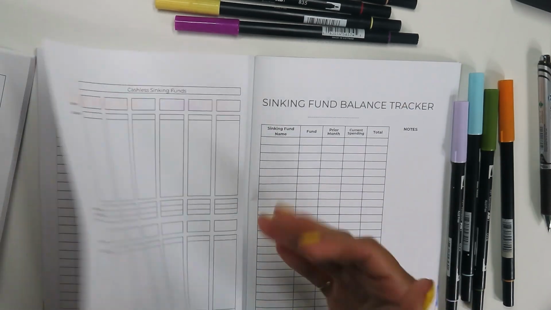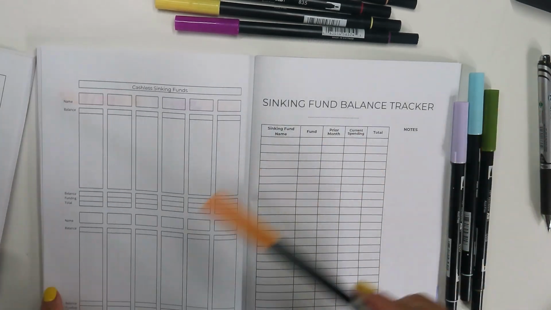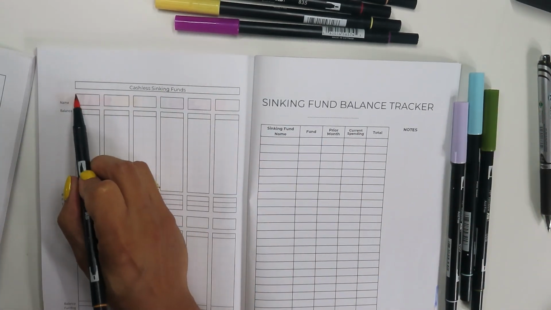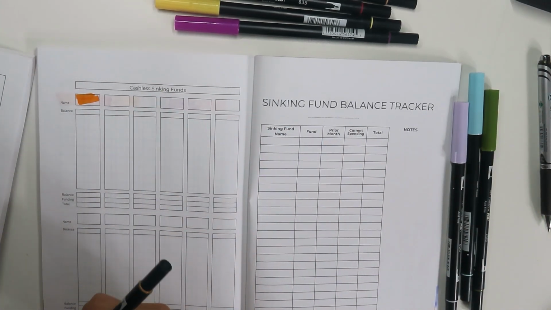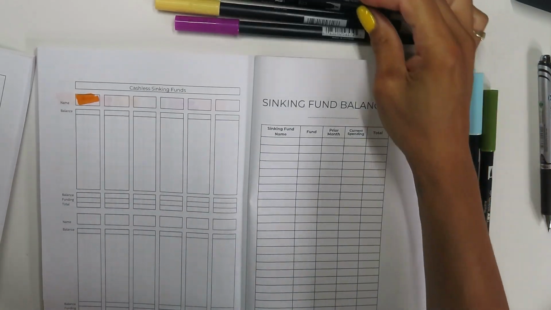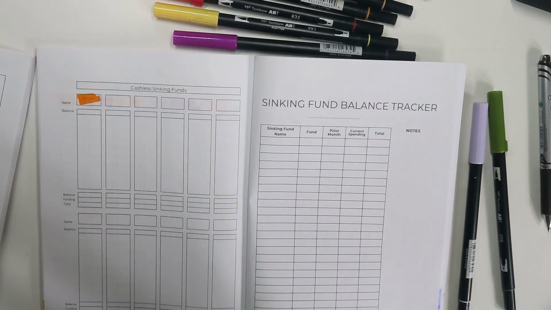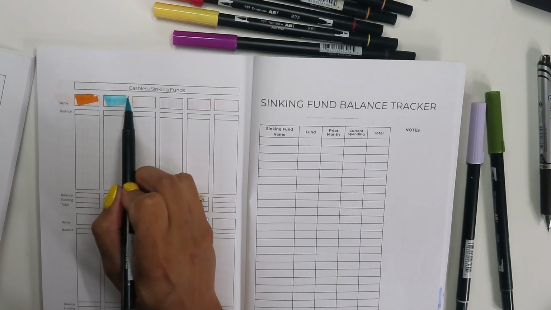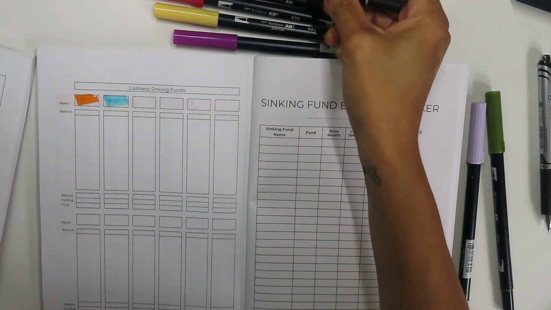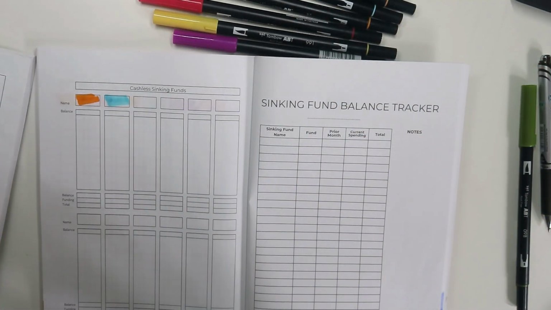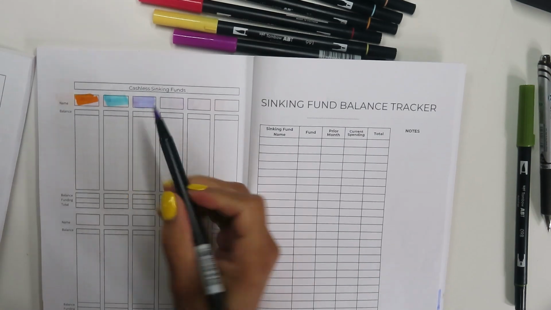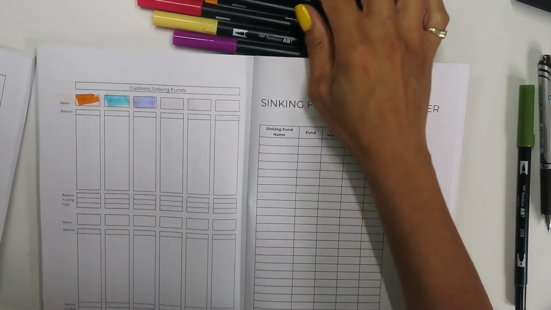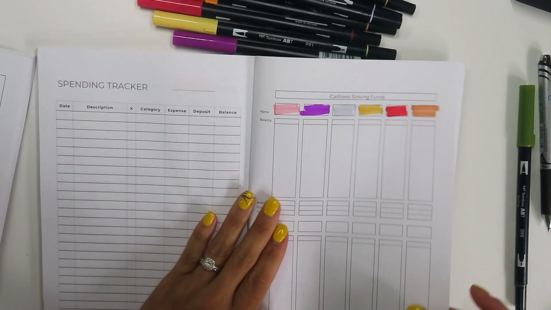So as time goes by, clearly, you will realize that you don't need the amount of envelopes that you're actually spending on. So I would try to eliminate as many envelopes as you can so you don't have to keep track of so many envelopes.